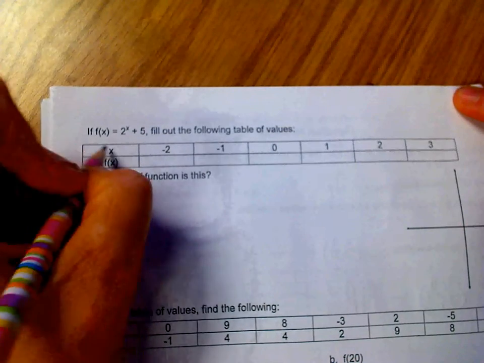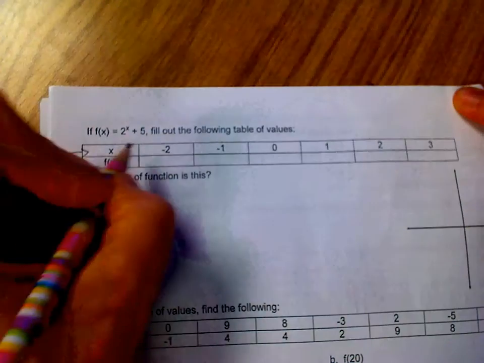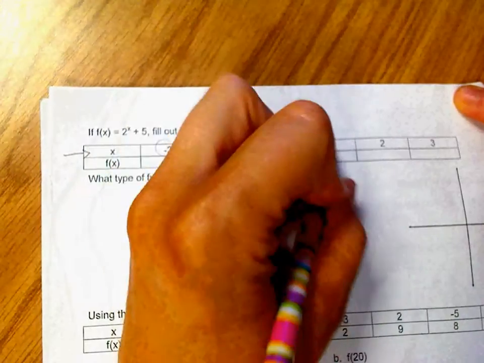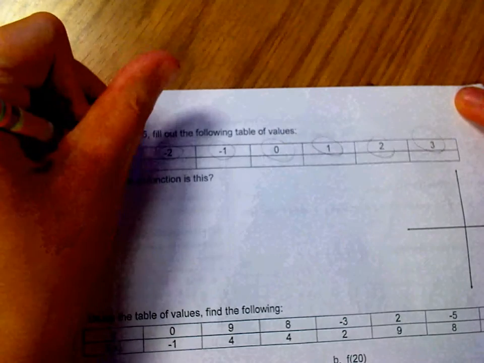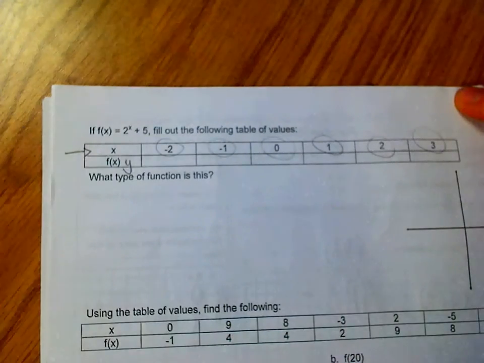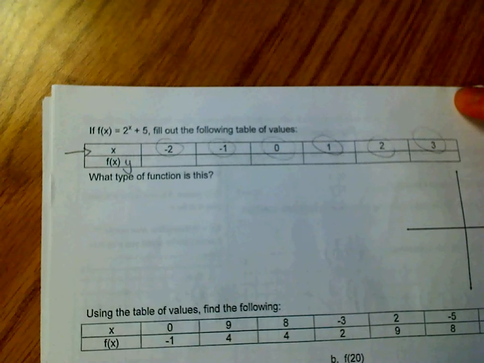Okay? So here's our function. It's 2 to the power of x plus 5. So we're just going to fill in, this is the input values that we're going to use. These are our x values. And we're going to fill out the range. We're going to find the range. So the f of x is the same thing as y. Okay? So the first one is negative 2.